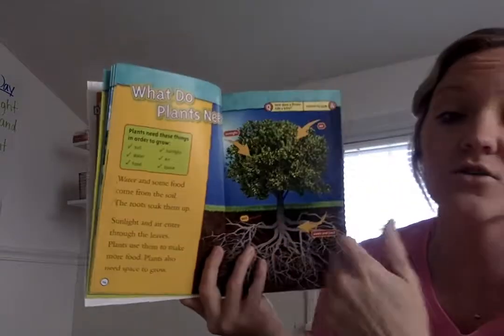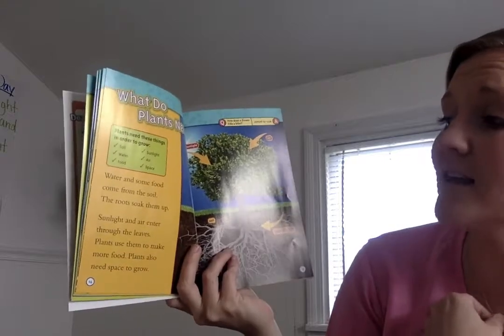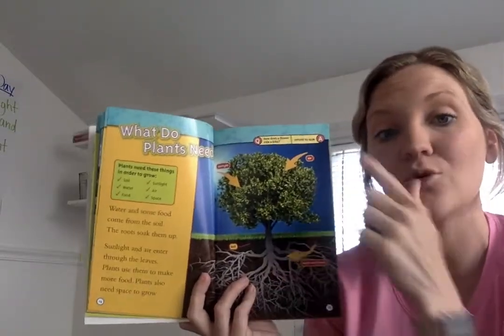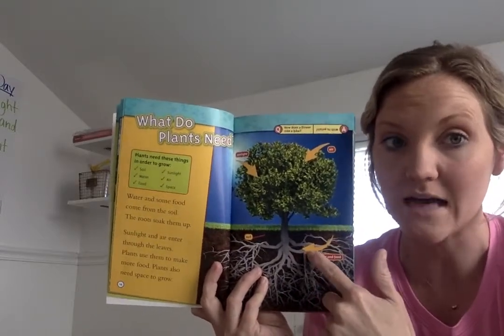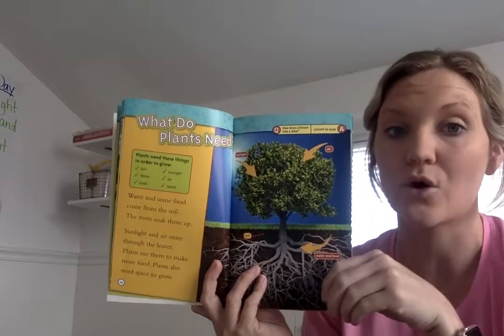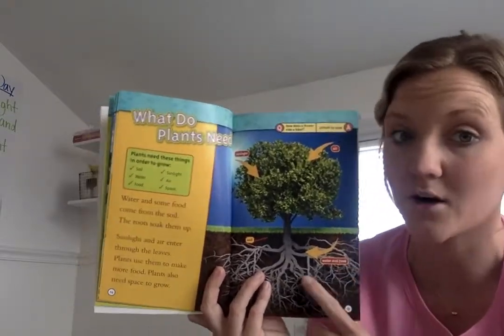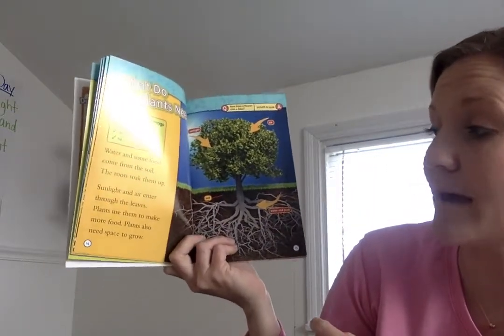So the soil soaks up water and the food that they need. Sunlight and air enter through the leaves. So when you water a plant, you actually don't water the leaves, you water the roots. You water the soil down, and then the roots will soak them up because the leaves only take in sunlight and air. They don't take in the water. The roots take in the water. Plants use them to make more food.